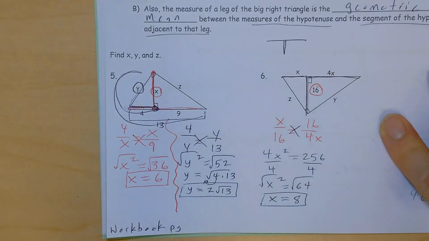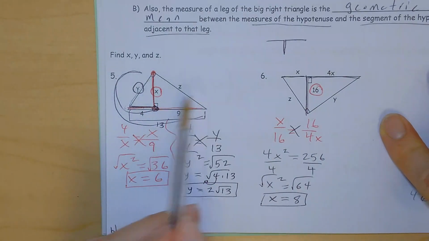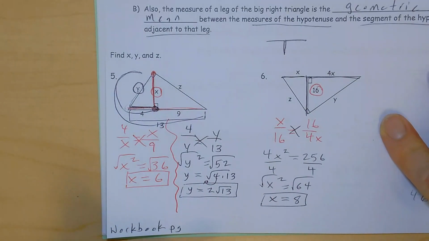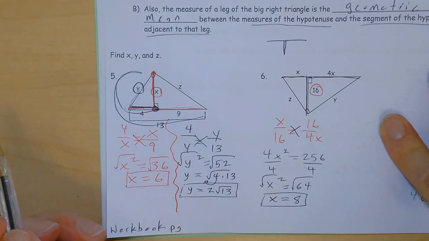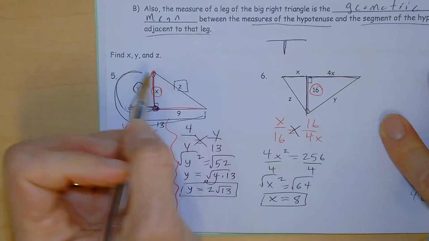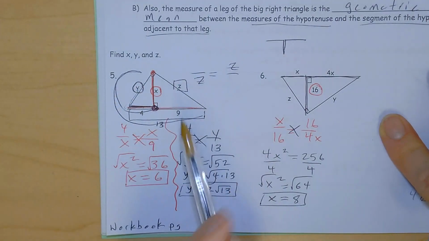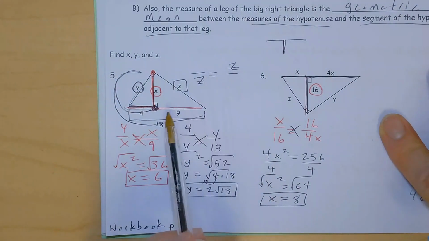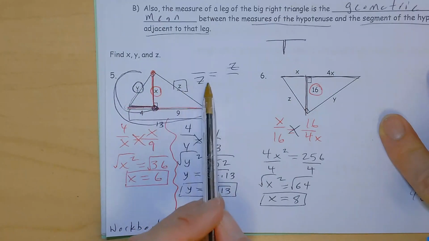Okay, now we've got to do one more for z. We could do Pythagorean theorem, by the way, but we're going to set all these up with geometric mean because it's much better to practice with this one. You guys will practice Pythagorean theorem eventually. Okay, so let's do z. Z is a leg. We're going to make z the geometric mean. So the only things that can be in the geometric mean position are the legs or the altitude. So I'm taking a leg and putting it there.